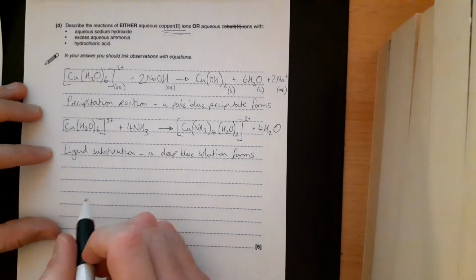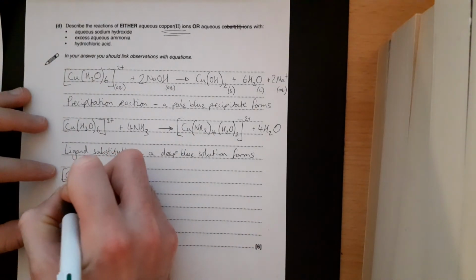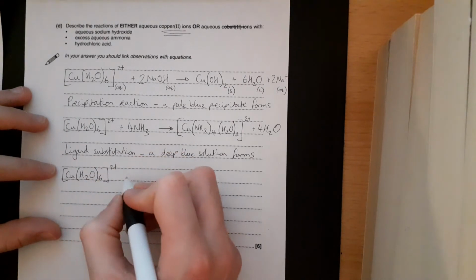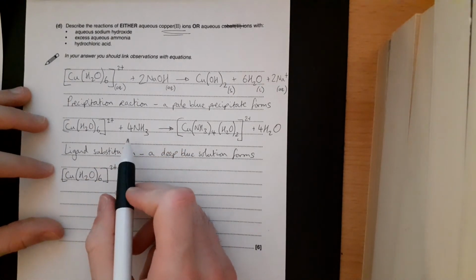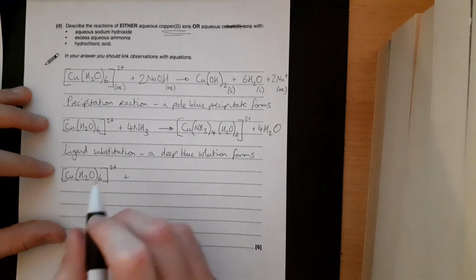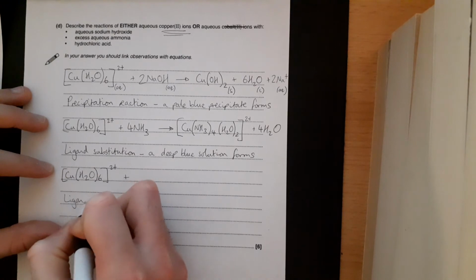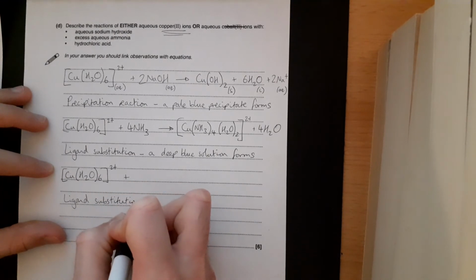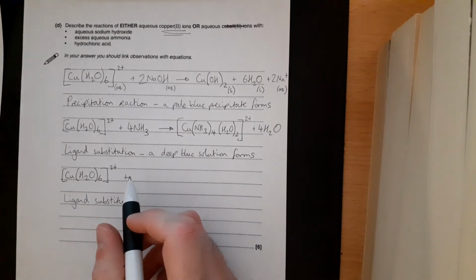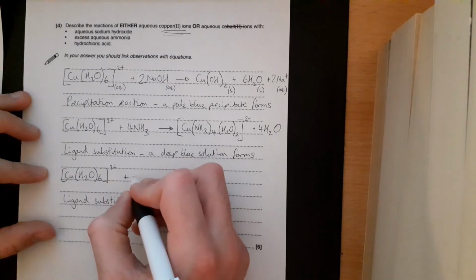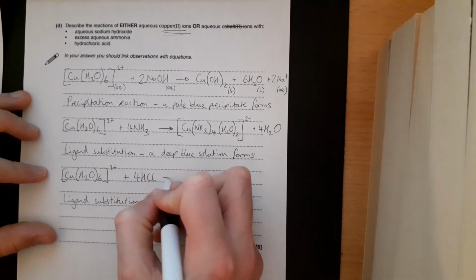And then finally, with the hydrochloric acid, again we've got our copper hexa-aqua complex. If you remember, the chloride ions act as the ligands. They substitute for the water, so again this is a ligand substitution reaction. And again, there's a bit of consistency with copper, where only 4 ligands get substituted. So we're going to have 4 HCl here.